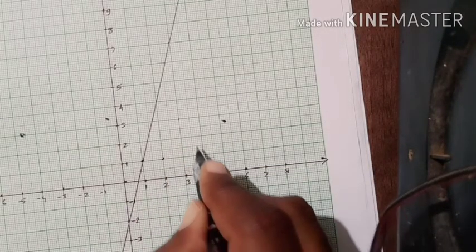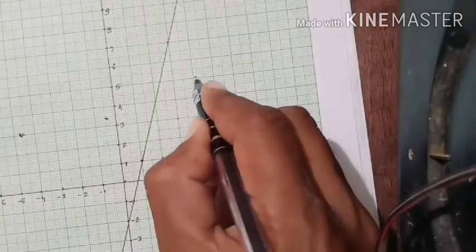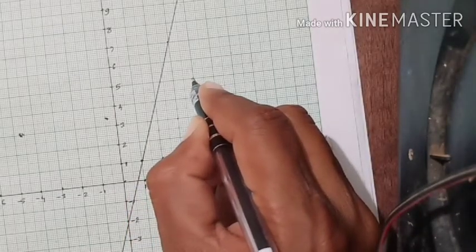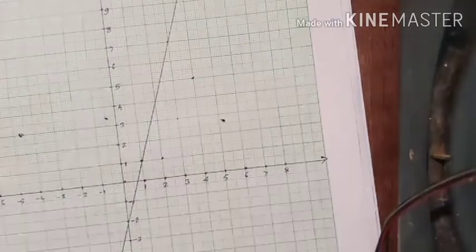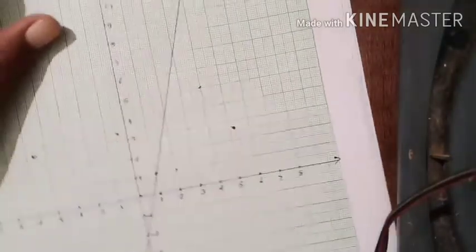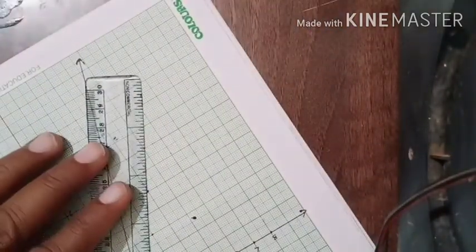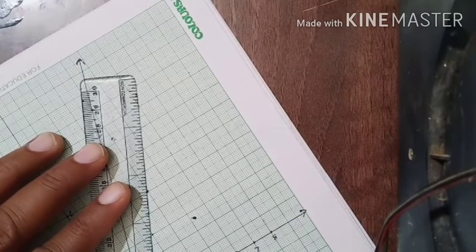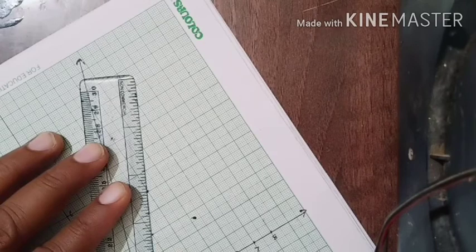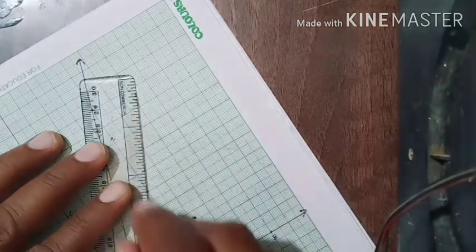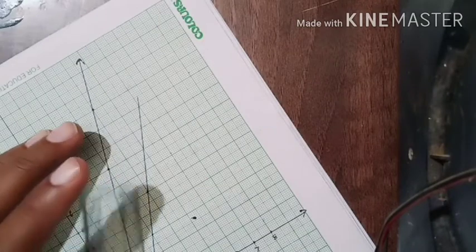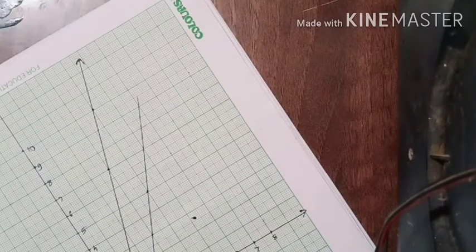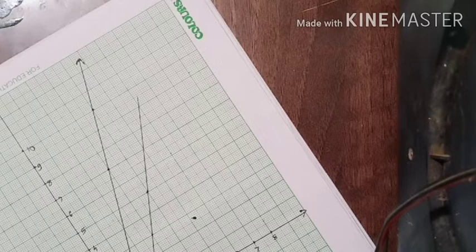Here it is 4, 5. When you draw the line passing through these 3 points, we get a line passing through these 3 points.